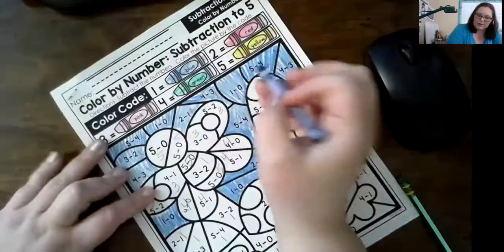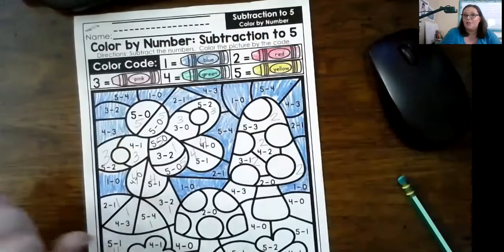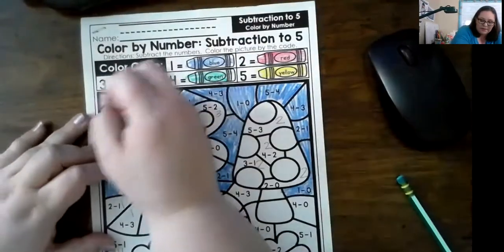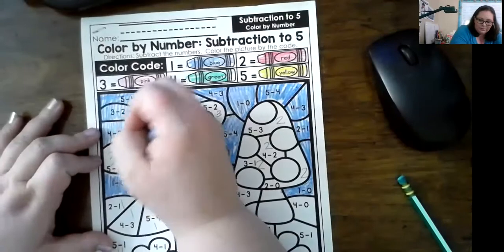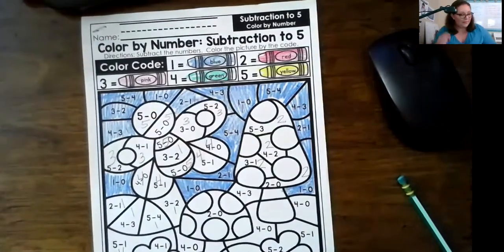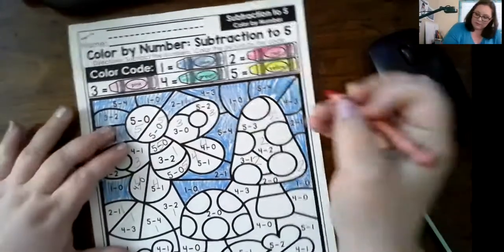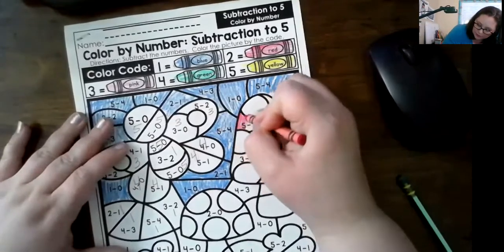Okay, all right. So now you're kind of starting to see the outline. So obviously the blue is the sky. Okay, let's see, I see some reds over here because some of my answers are 2.